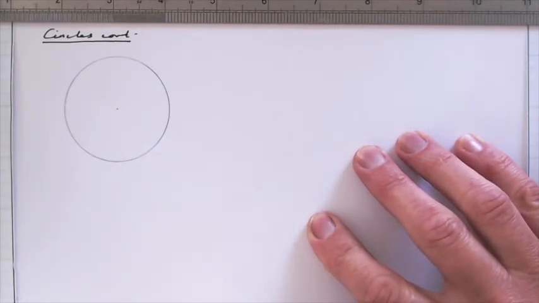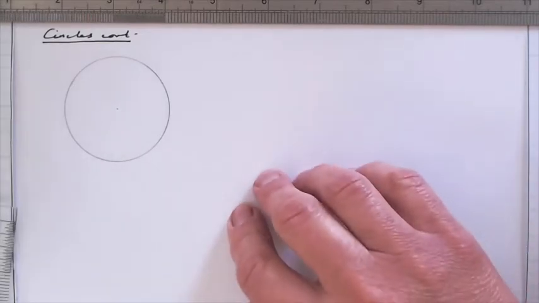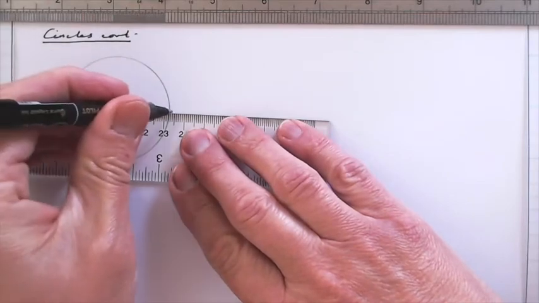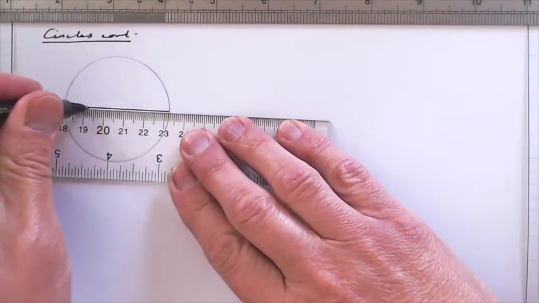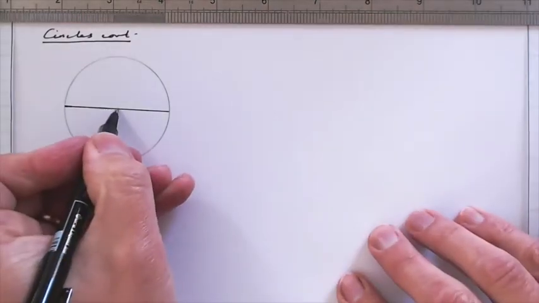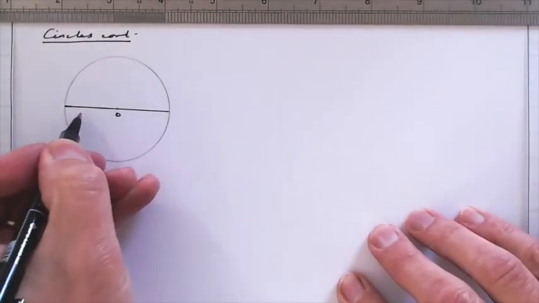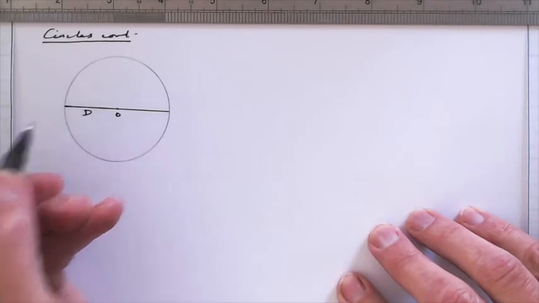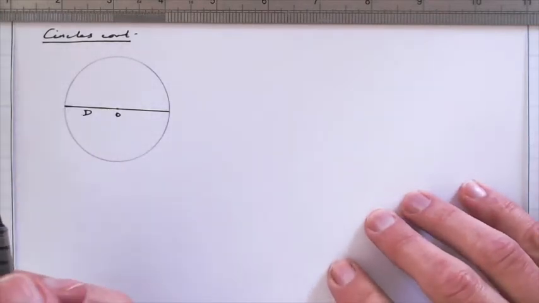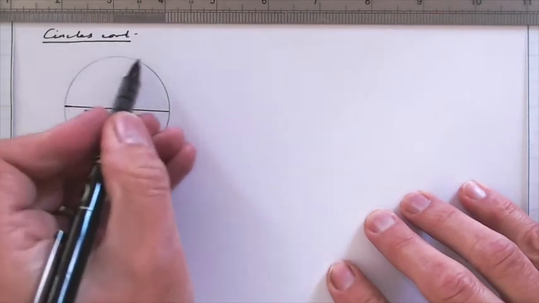Now, we talked in the last tutorial about the diameter, which is a chord that passes through the center of the circle. So let's label that D, the diameter. So this length here is D, and now I want to talk about the circumference of the circle.